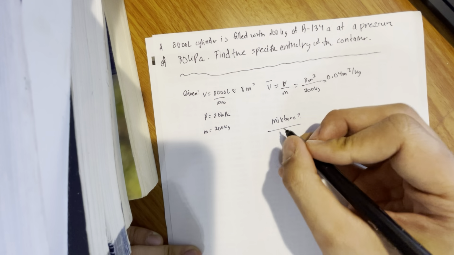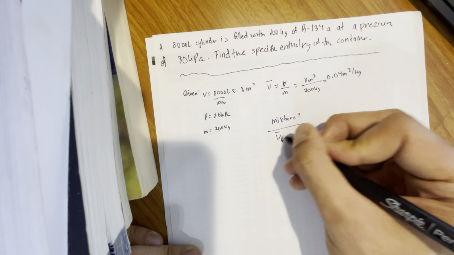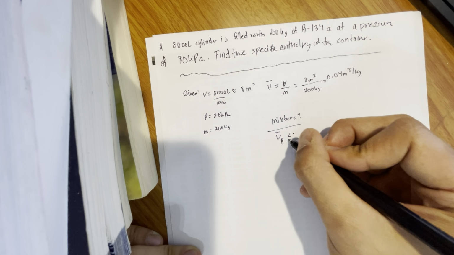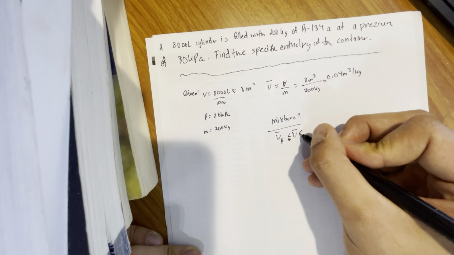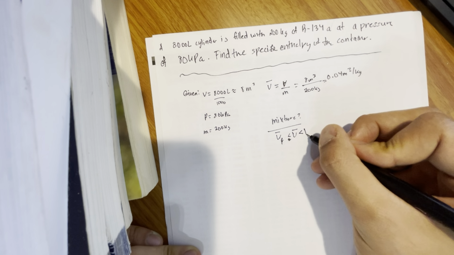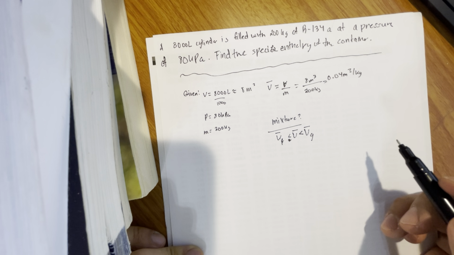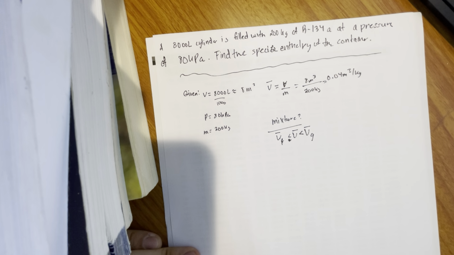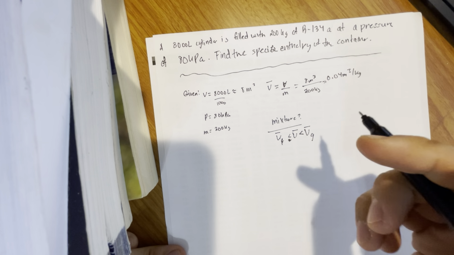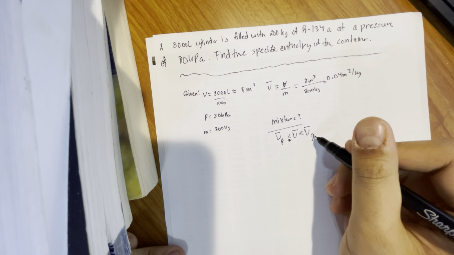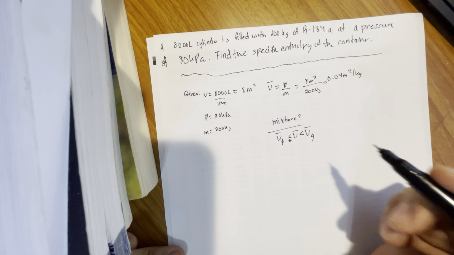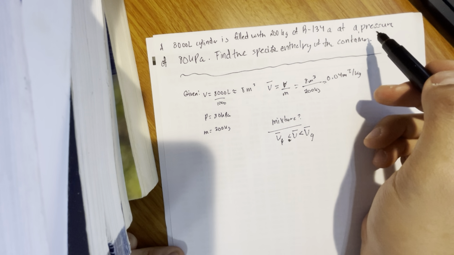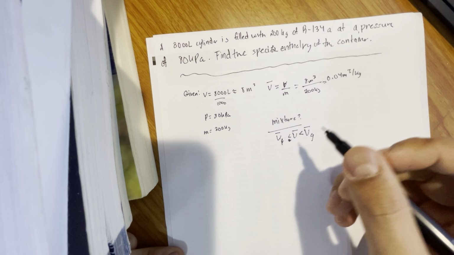To determine that, we compare the average specific volume against the saturated liquid and vapor values: it is a mixture if VF is less than V, and V is less than VG.